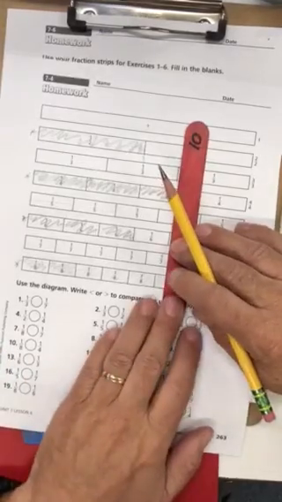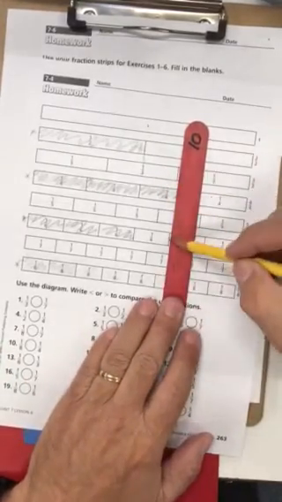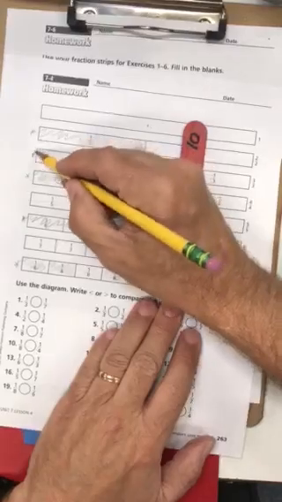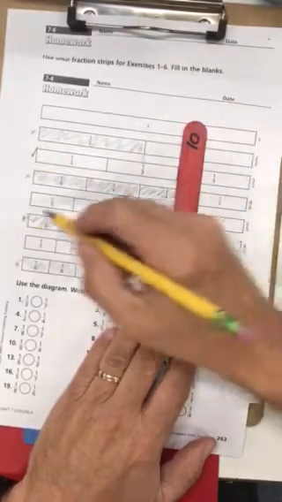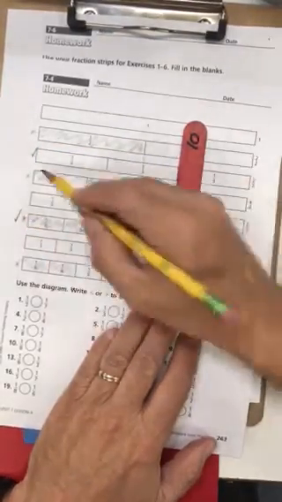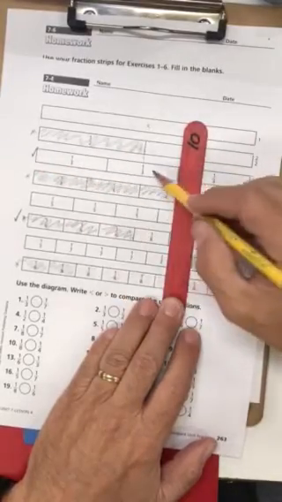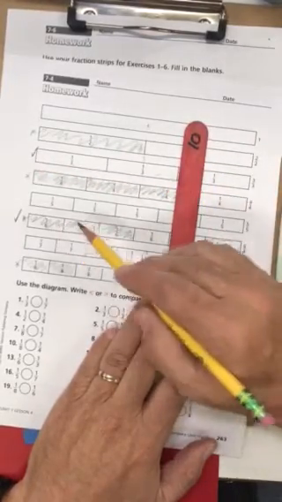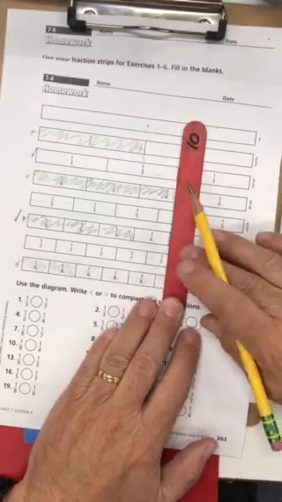I see 2 that are lined up here. This one lines up with this one. Which ones are they? 2/3 and 4/6.